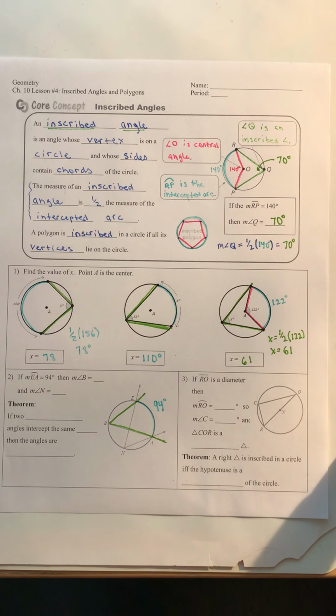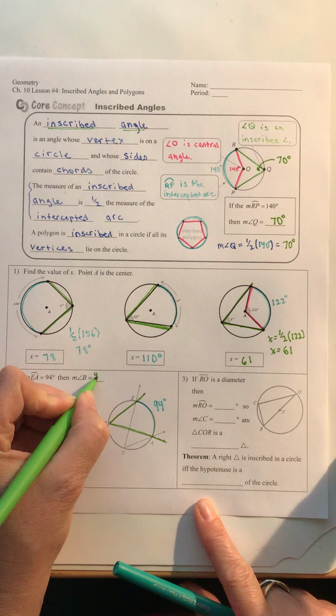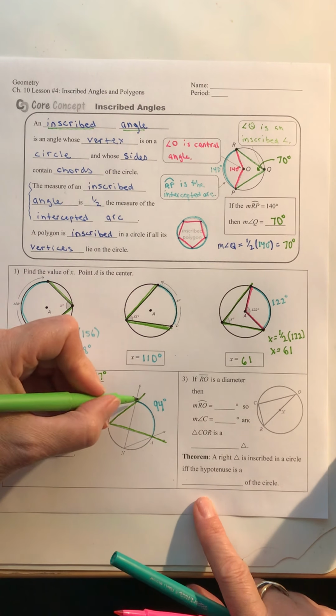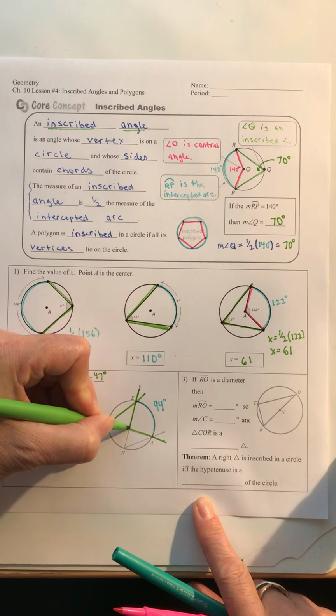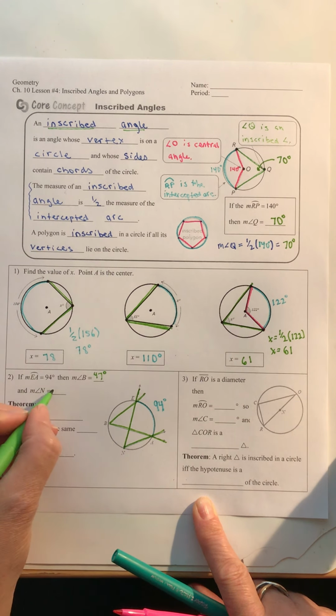So half of 94 is 47 degrees. And the measure of angle N, which is also intercepting the same arc, is also 47 degrees.